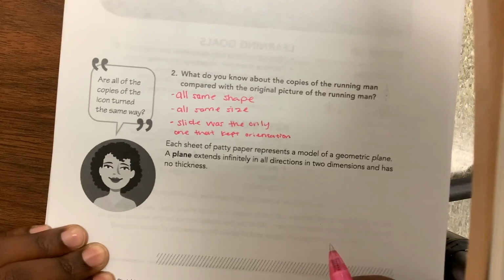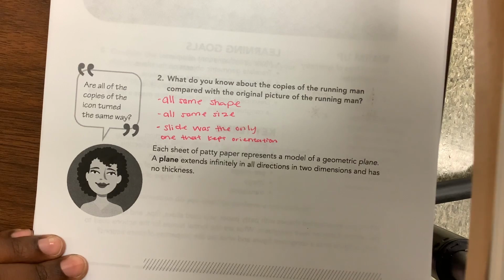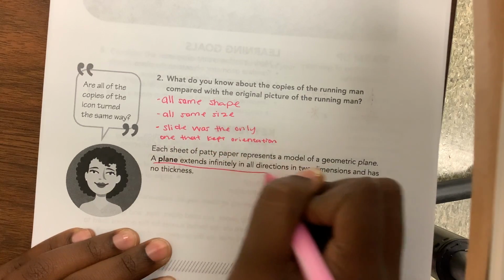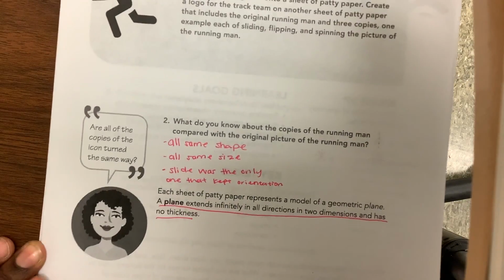Looking on, it says each sheet of patty paper represents a model of a geometric plane. A plane extends in all directions in 2 dimensions and has no thickness. That is something important. I would underline it or highlight it if you have one.